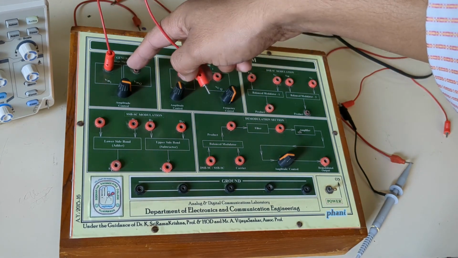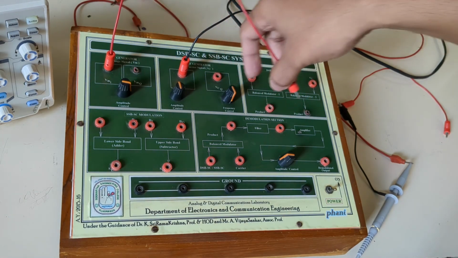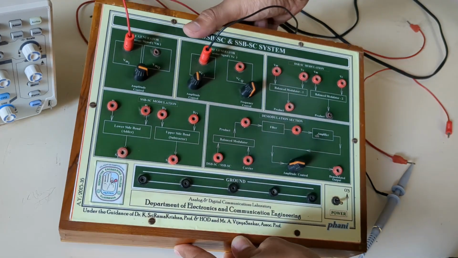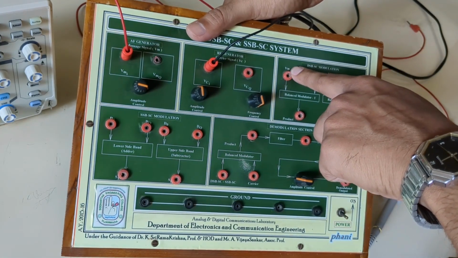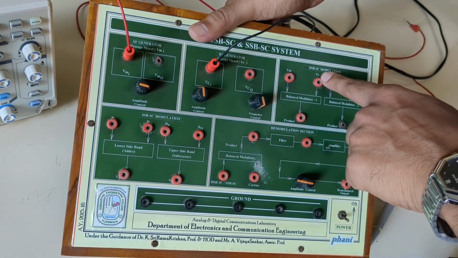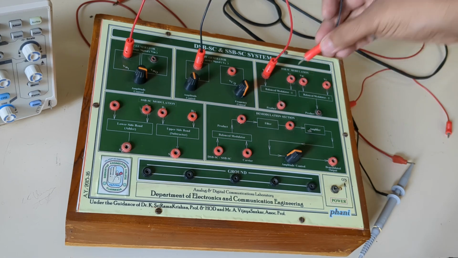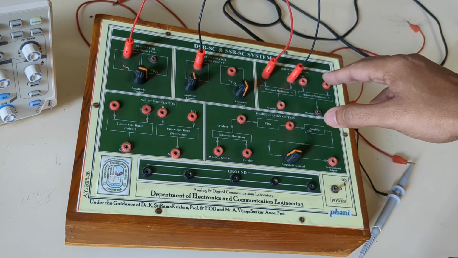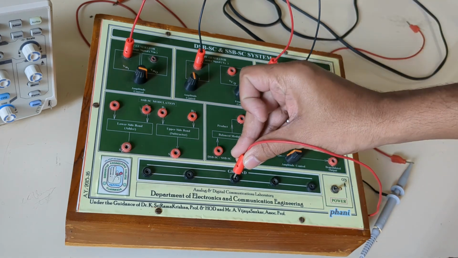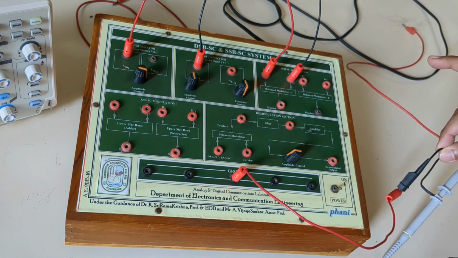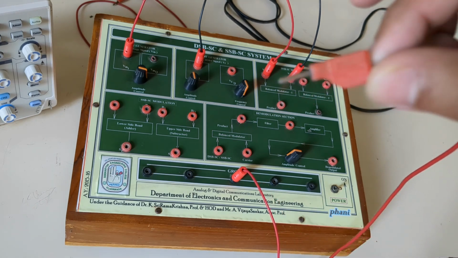Whenever you are connecting any probe, read here: this is VM, this is VC. VM should go to VM and VC should go to VC. Once this is done, you will obtain the DSB SC signal here. To visualize that, you connect the ground here. This is for the ground and this is for the positive side.